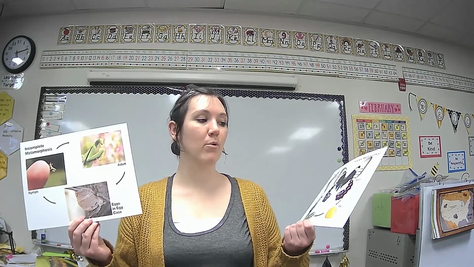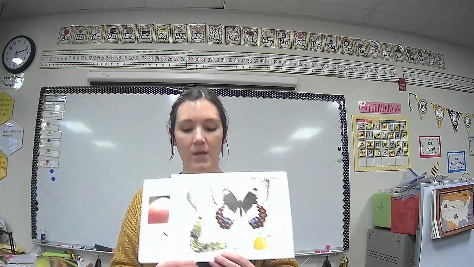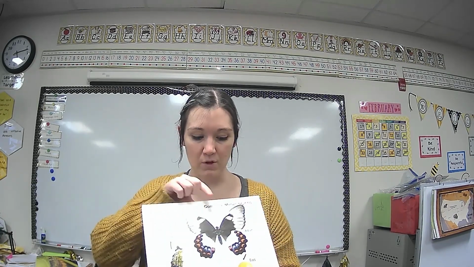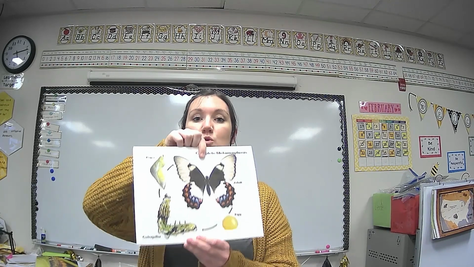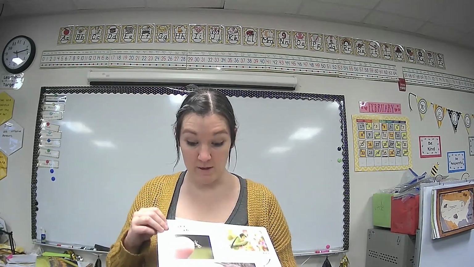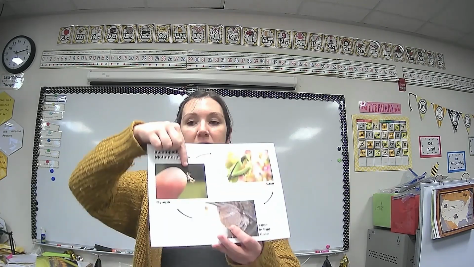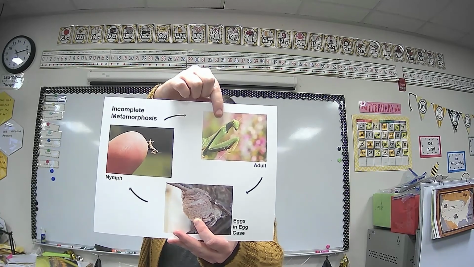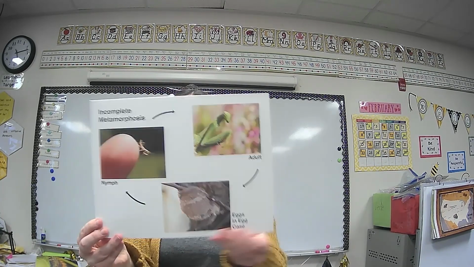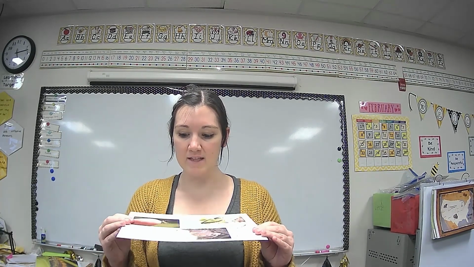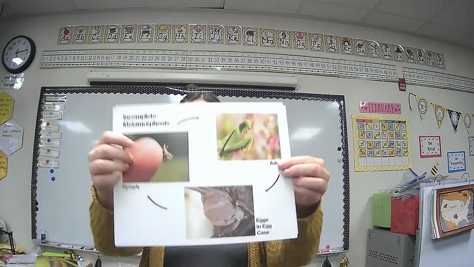I think we probably are more similar to an incomplete metamorphosis. In a complete metamorphosis, the baby doesn't look anything like the adult. It goes through a complete change. But in an incomplete metamorphosis, the baby looks like a smaller version of the adult. The infant resembles the parent. Not exactly the same, but you can tell that's the same creature.